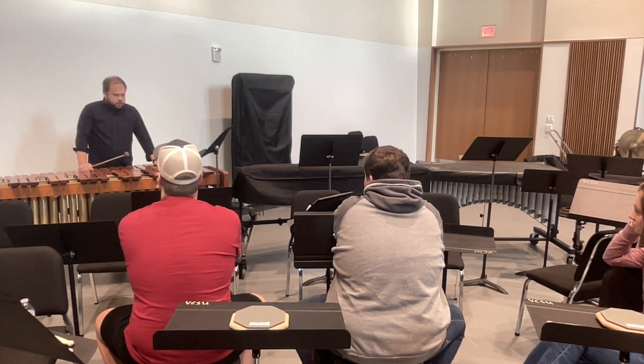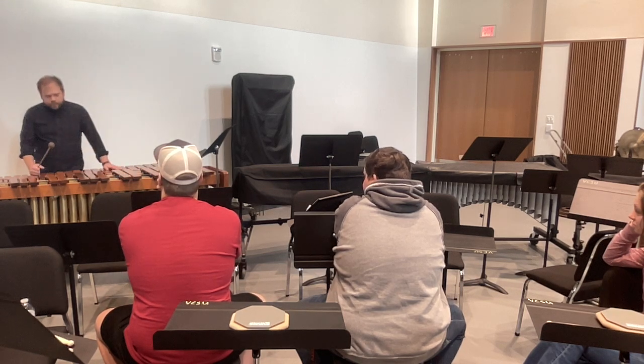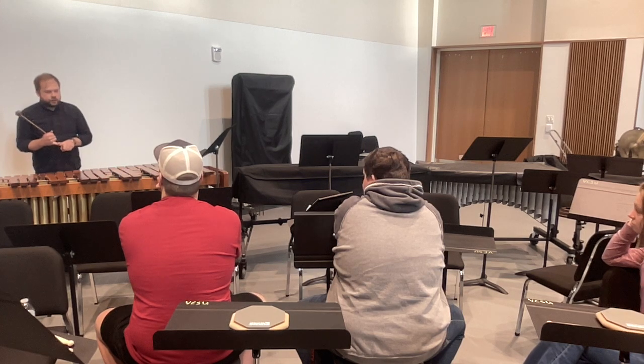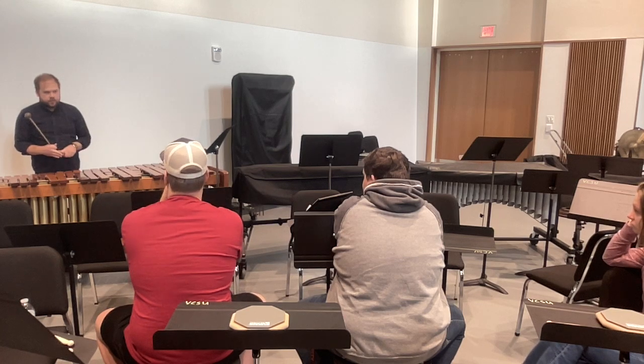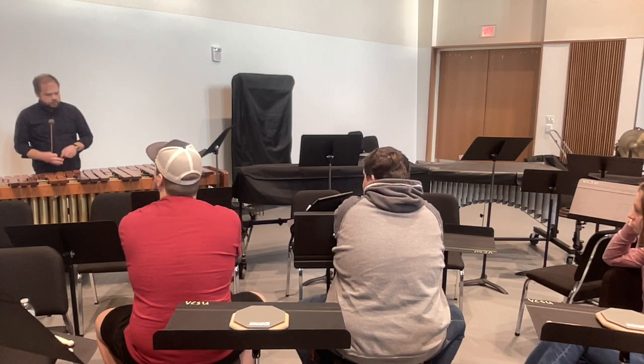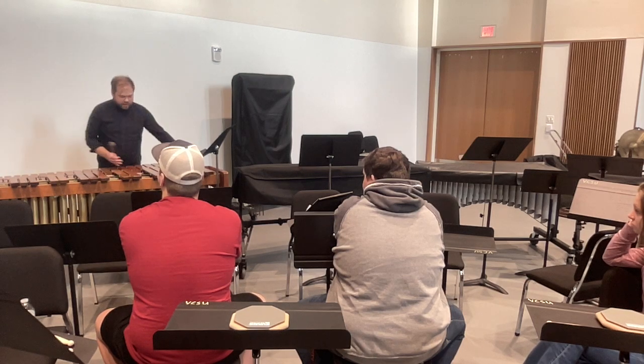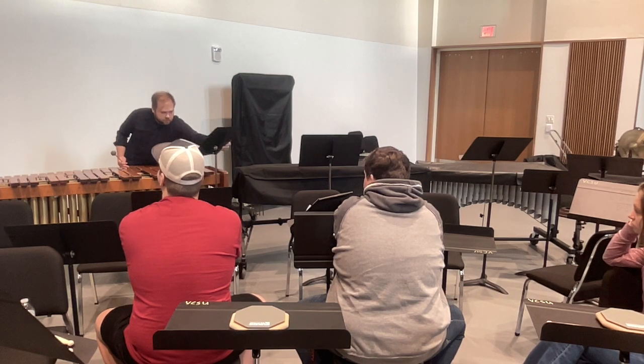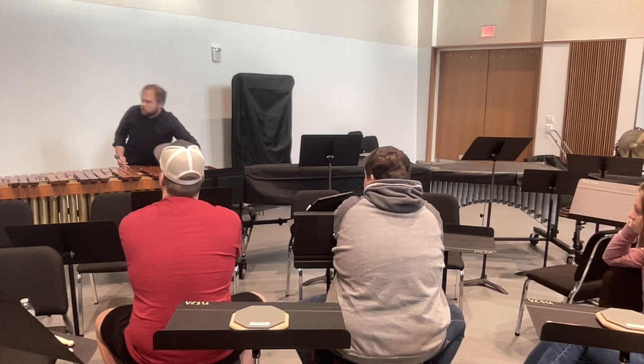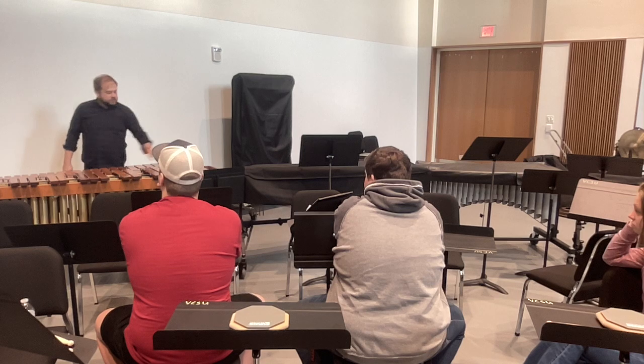Okay, so the pieces of information I'm going to give you about everything are: what is the typical range? What is it made of? What do we play it with? Miscellaneous. Okay, marimbas are from 4 octaves to 5 octaves. There's too many stands in the way. I should be able to actually see. Okay, 4 octaves to 5 octaves.